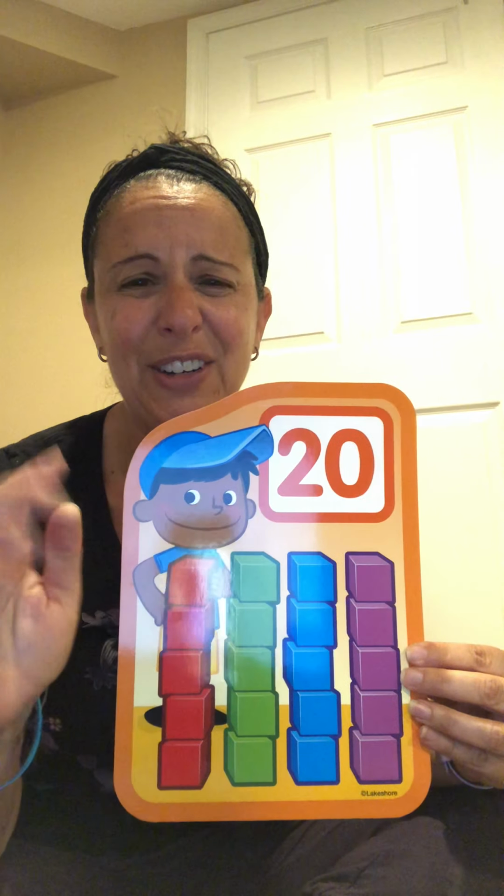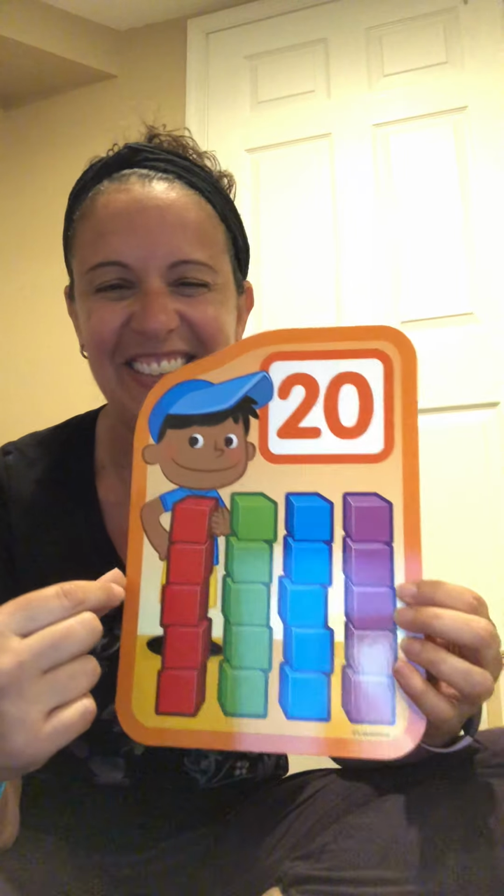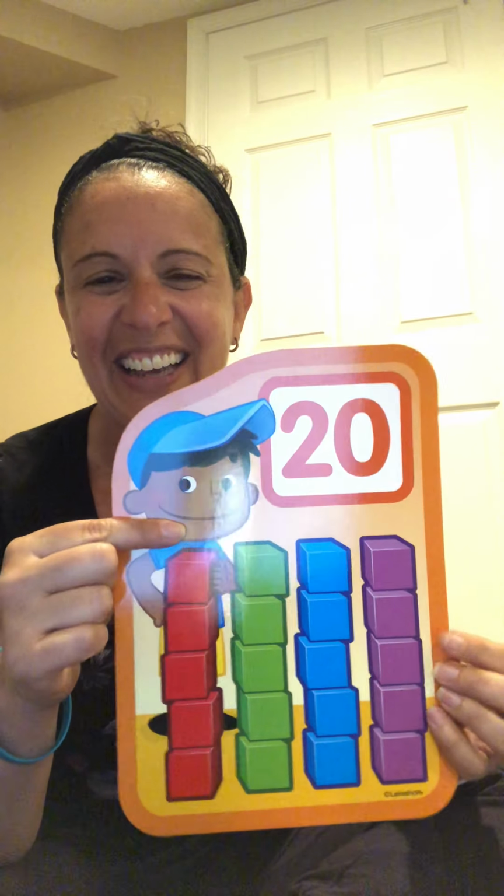So let's count these blocks just to make sure. And remember to use that term that makes you so smart. Those kindergarten teachers are gonna be floored when you tell them that you know how to count with one-to-one correspondence. That's right. You guys are brilliant. Okay, count with me.